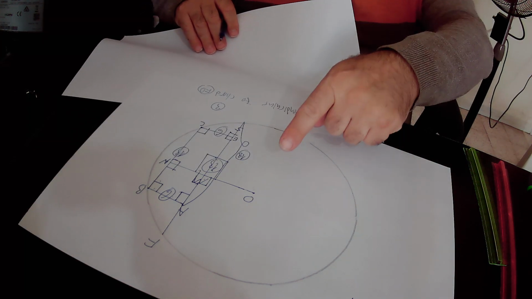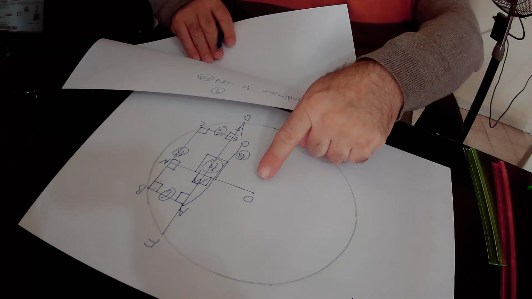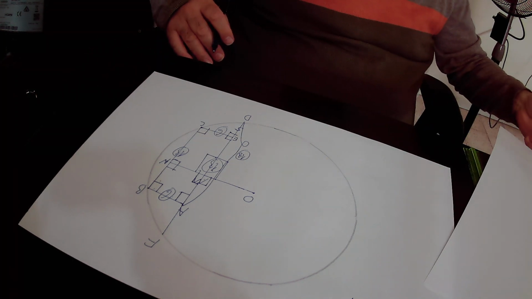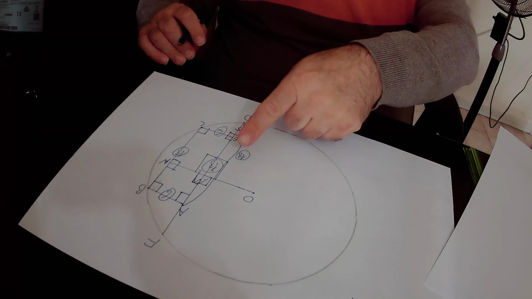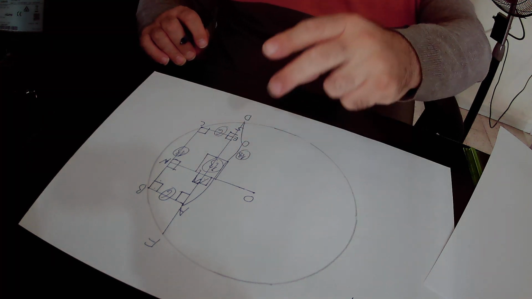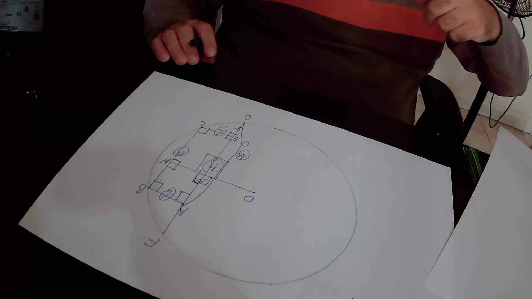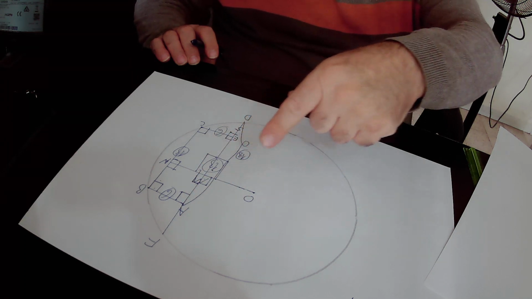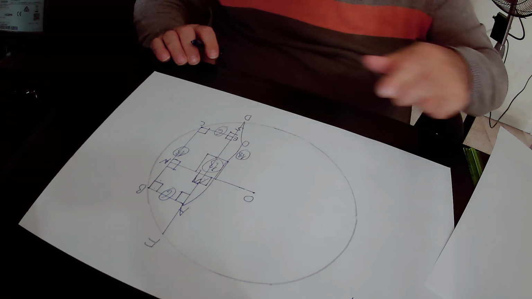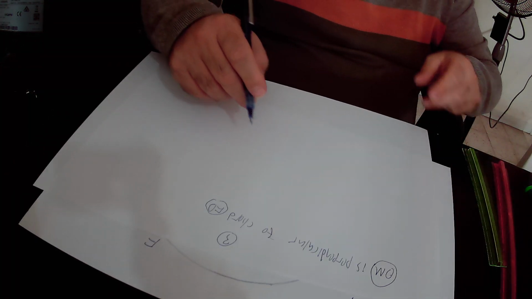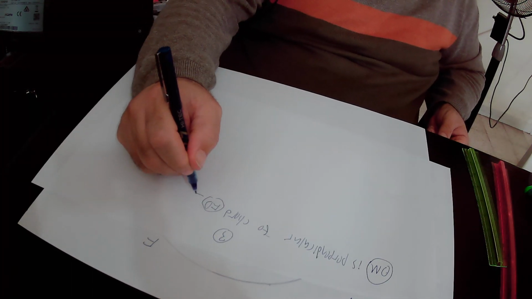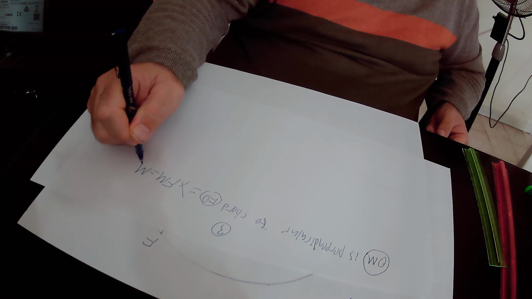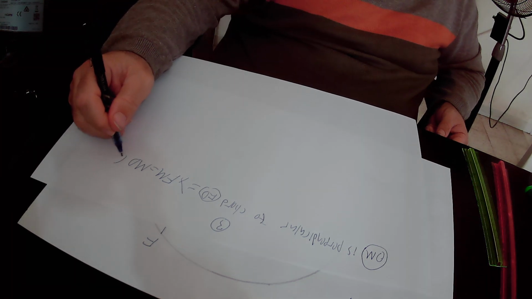And line segment OM exists from the center of this circle, that is to say from point O. Whenever you have a perpendicular from the center of a circle to any chord, it will bisect the chord according to rule number 2. If OM bisects chord FD, it means that FM equals MD, according to rule number 2.